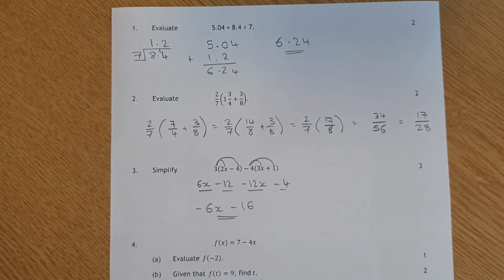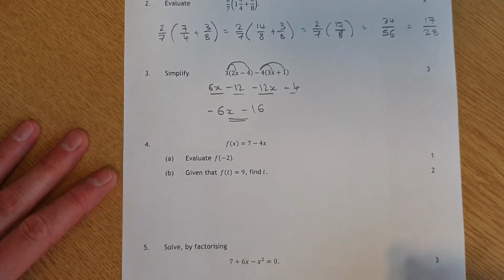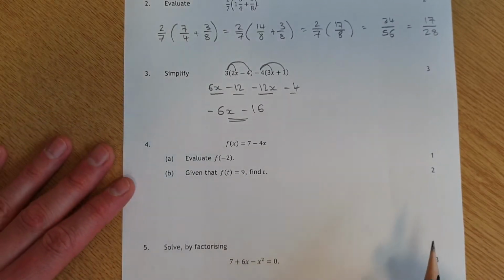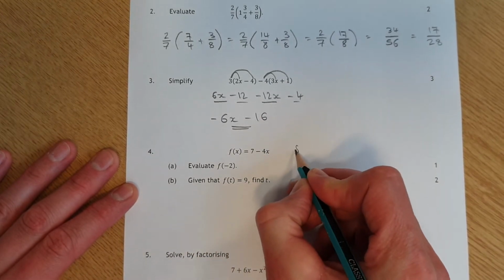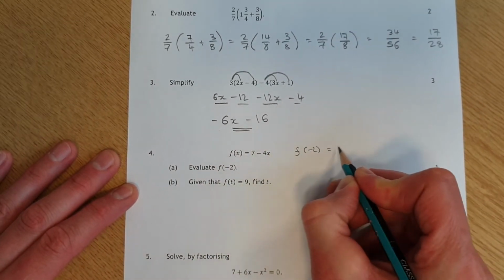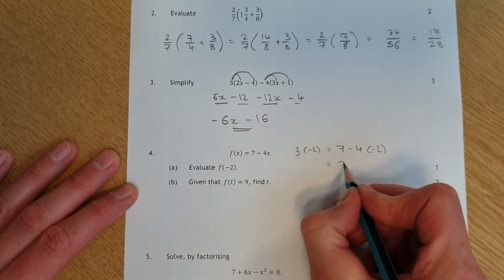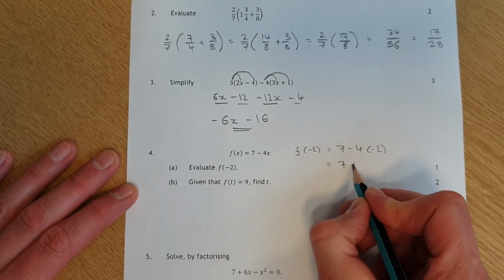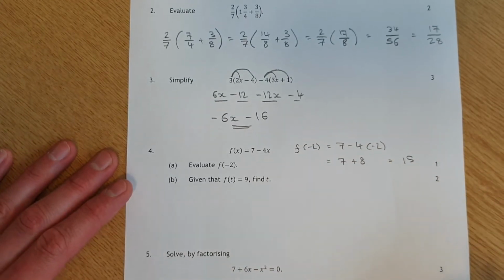In question number 4, it's function notation. We're going to have to evaluate first of all f of negative 2, so all the x's are going to be equal to negative 2. So the f of negative 2 is 7 minus 4 times negative 2. So that is 7. Now negative 4 times negative 2 is plus 8. And that comes to 15.